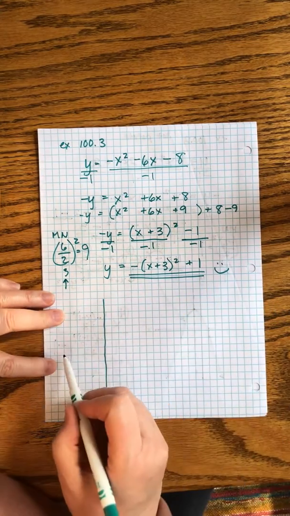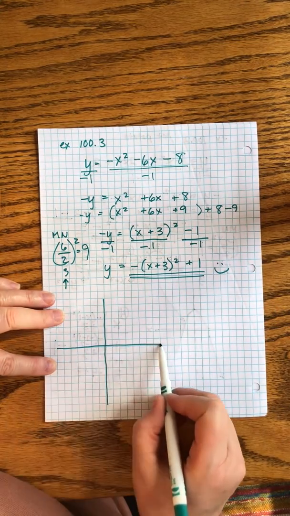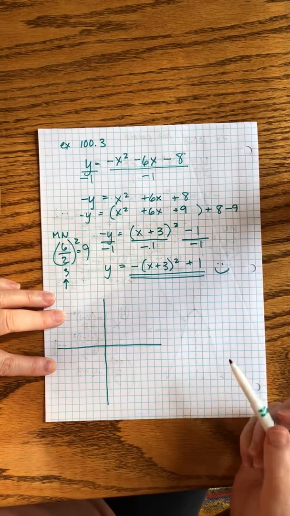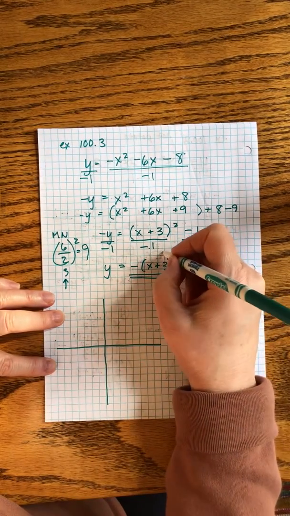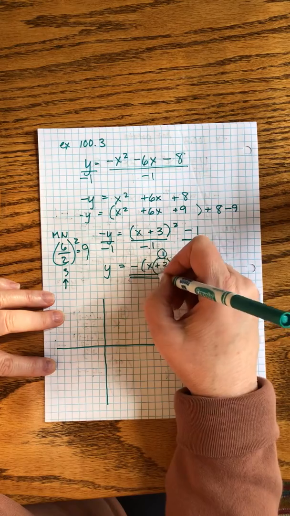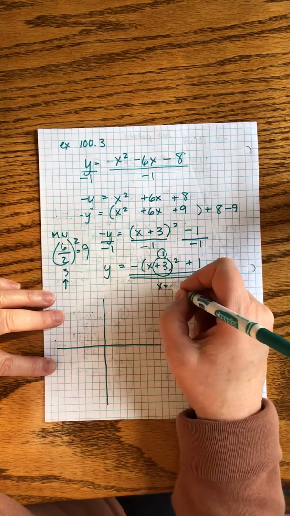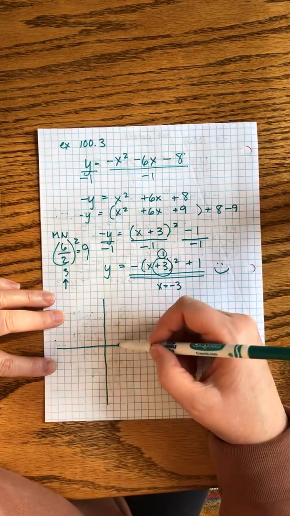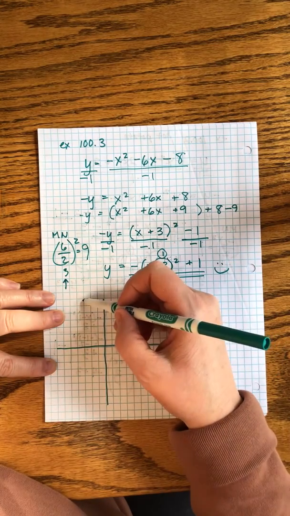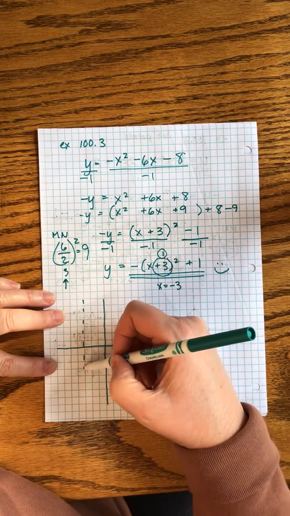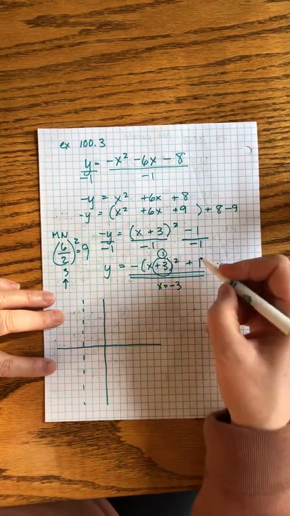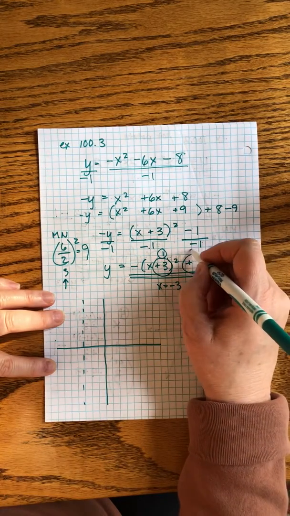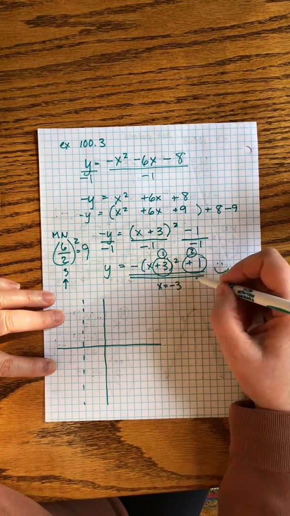Y-axis, x-axis. First clue, axis of symmetry. X equals -3. 1, 2, 3, right there. Vertex, turning point.